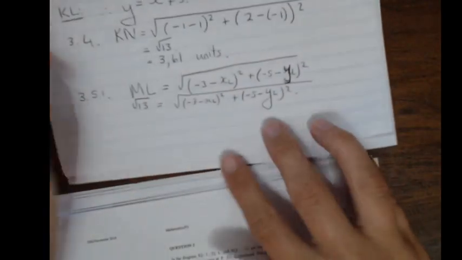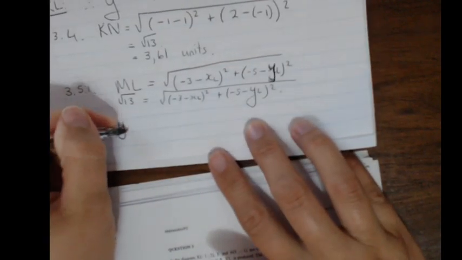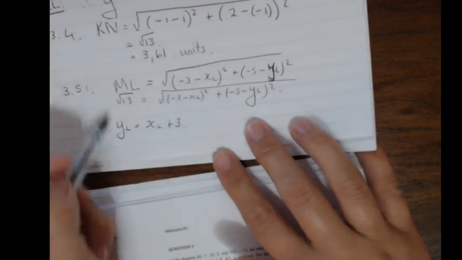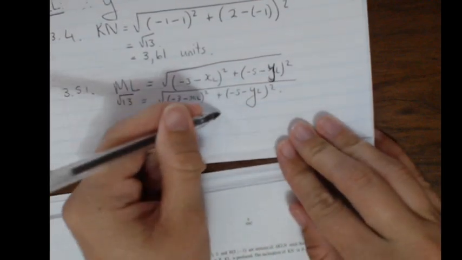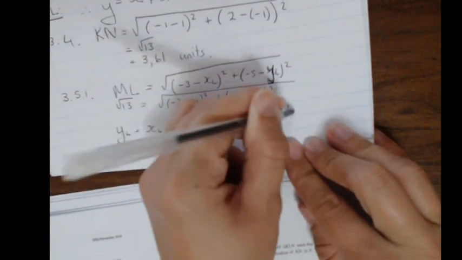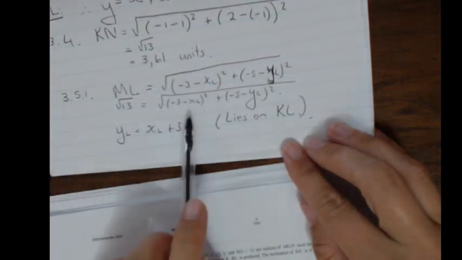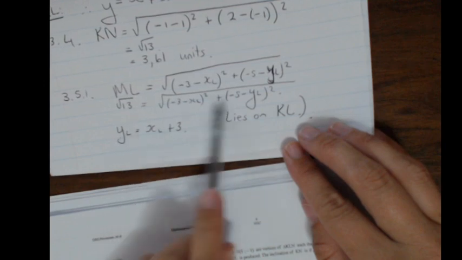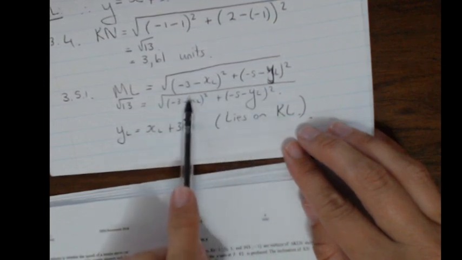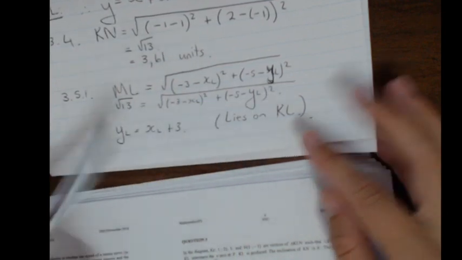So I also know that YL should be equal to XL plus 3, since that lies on the line KL, right? So I can replace this YL with XL plus 3, and then I have only XL missing in that equation. I'm going to have to start on a new page here.